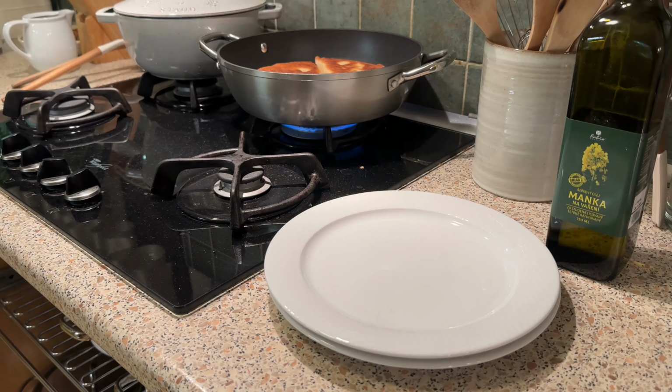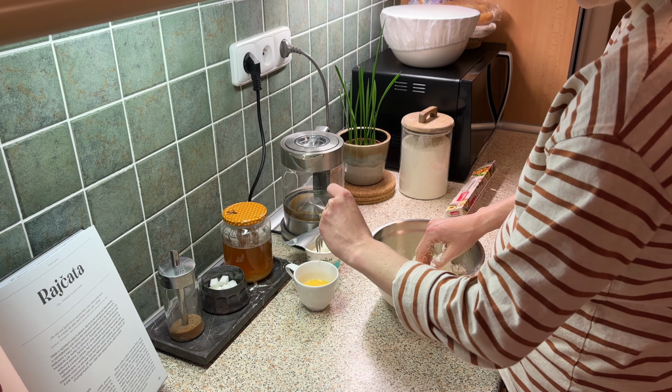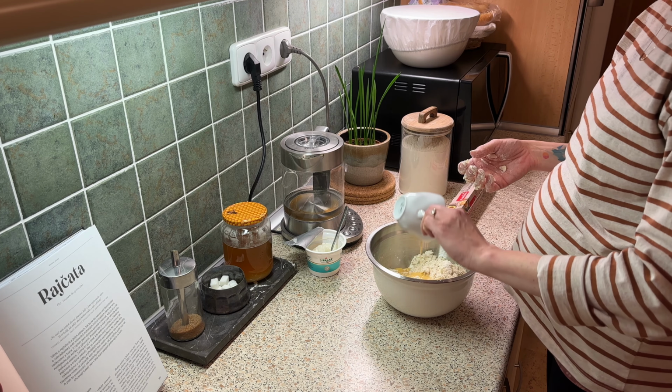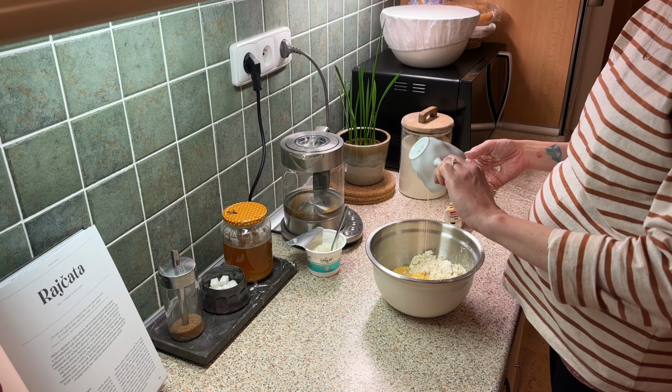For the other recipe I was making, I made some homemade pasta, orecchiette. I hope I'm pronouncing that correctly. And I added some broccoli and cheese and the microgreens to it at the end as well. And so for the pasta, I mixed flour with a little bit of salt and then some ricotta cheese.